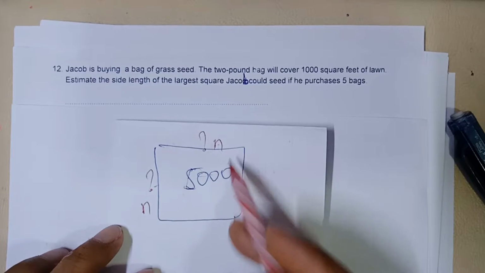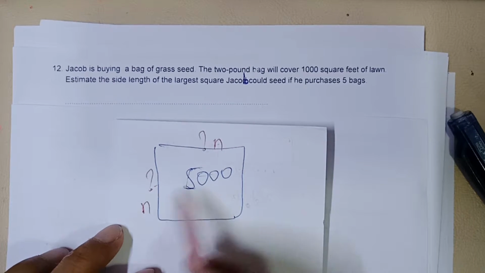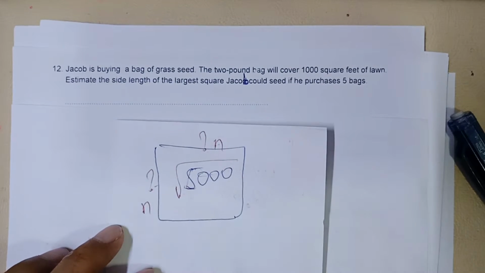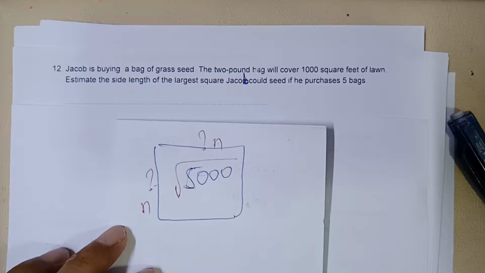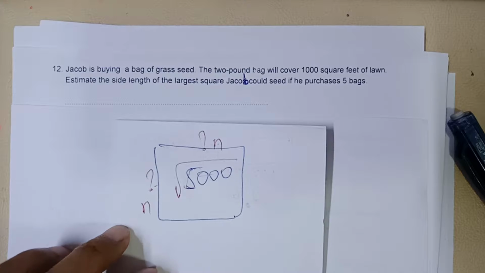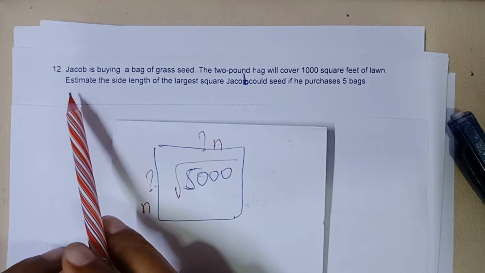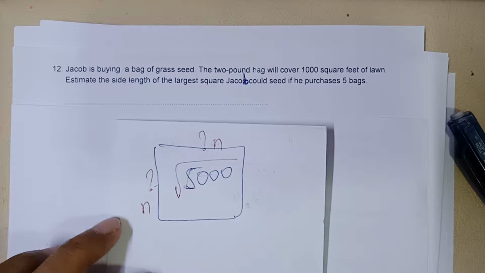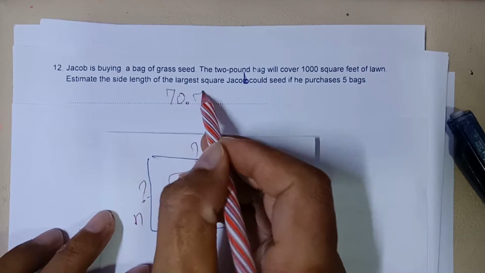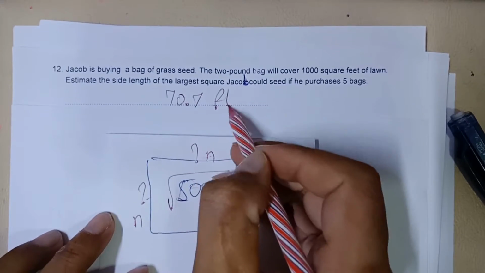The square root of 5,000 gives approximately 70.7 feet. You can say 71 or 70 feet because of the word estimate, but I would prefer 70.7. So it's about 70.7 feet.